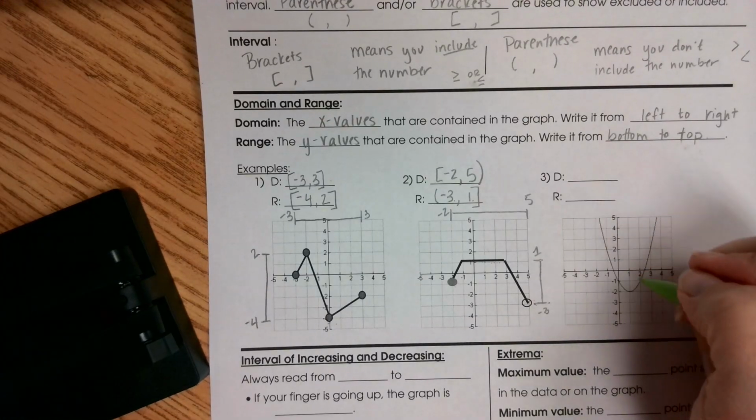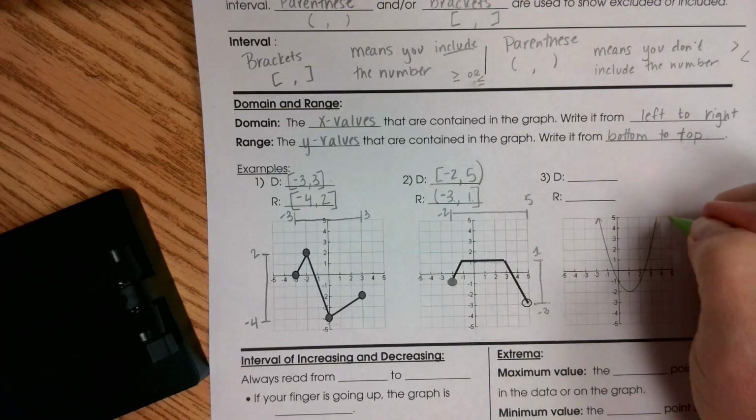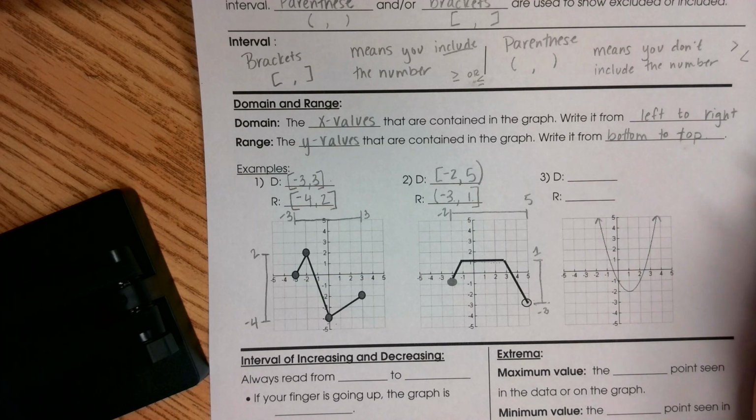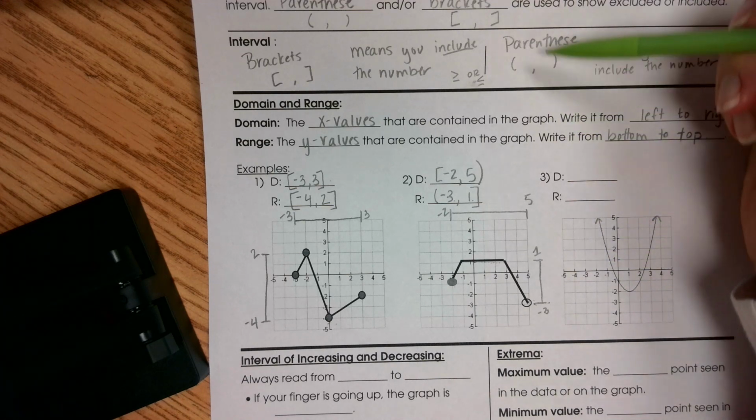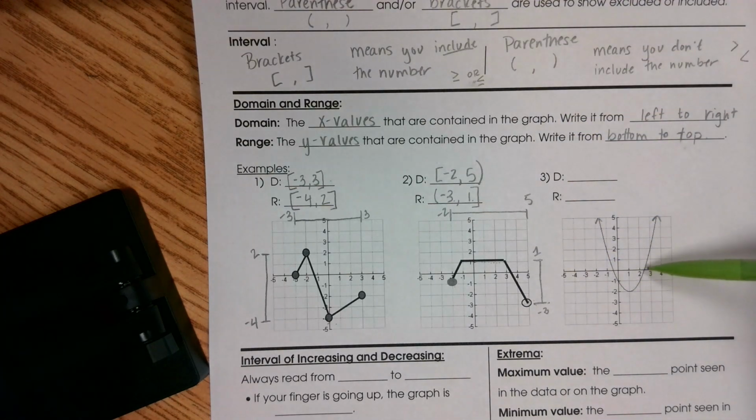Number 3, we have a parabola like we talked about on Friday. I'm going to stick some arrows on here because it's going to continue on. So for my domain, this graph is going to continue to go up and to the left until I run out of paper. And then it's going to continue to go up and to the right until I run out of paper.